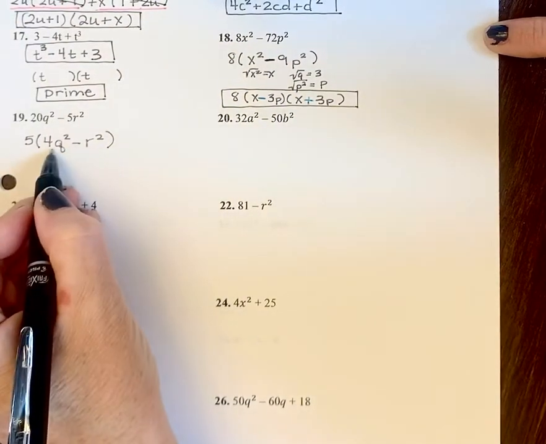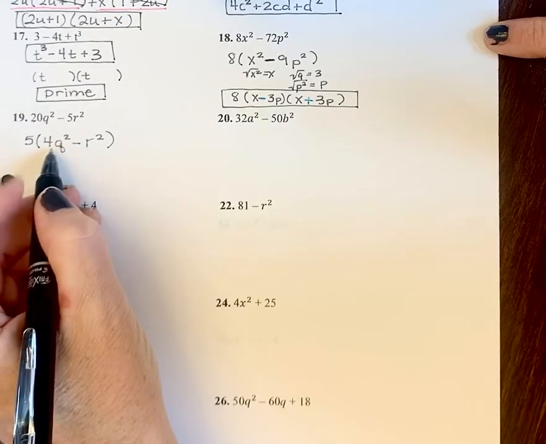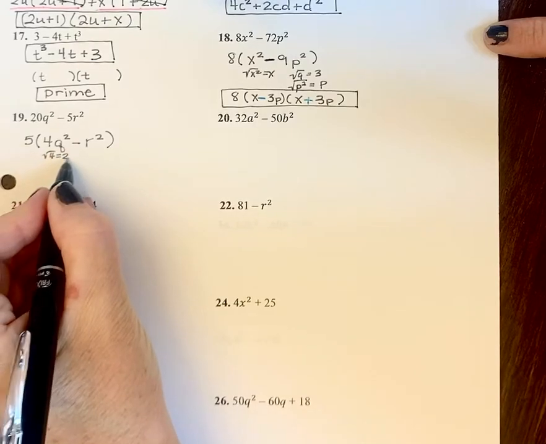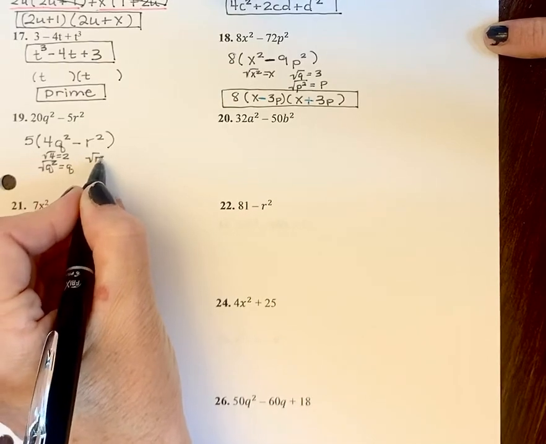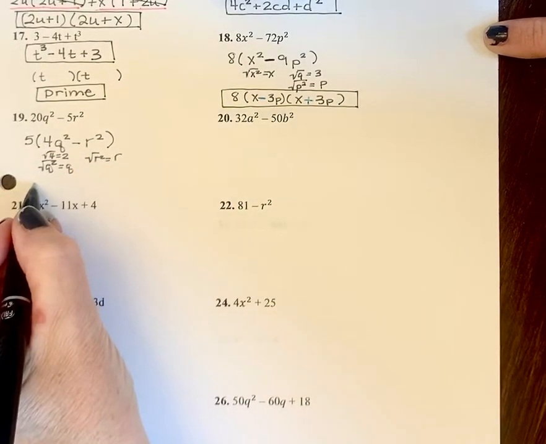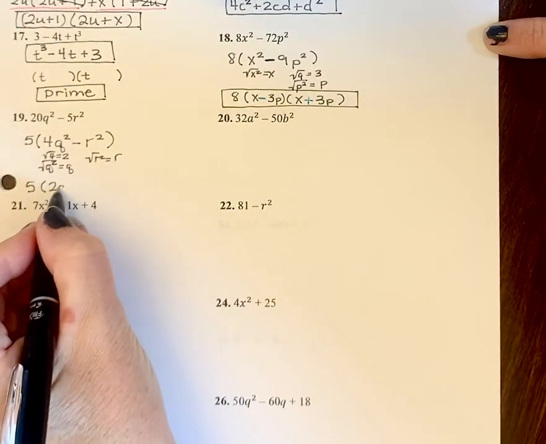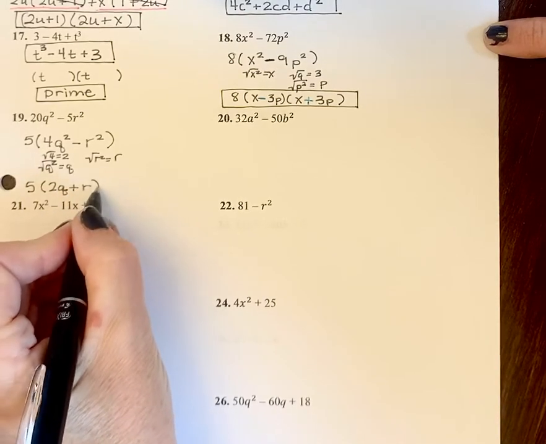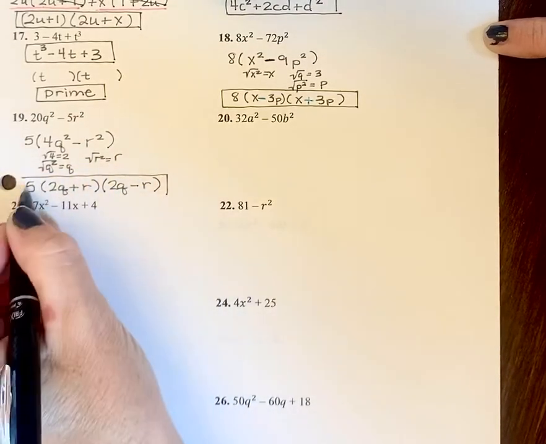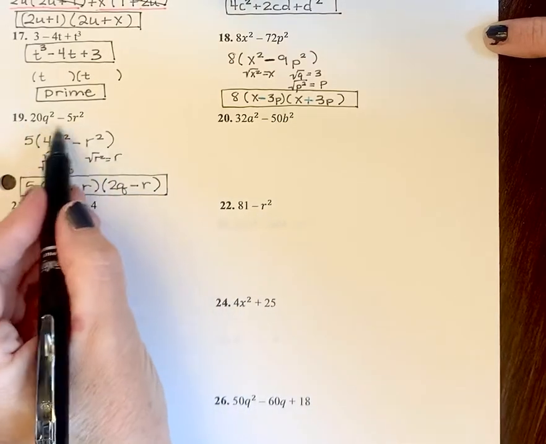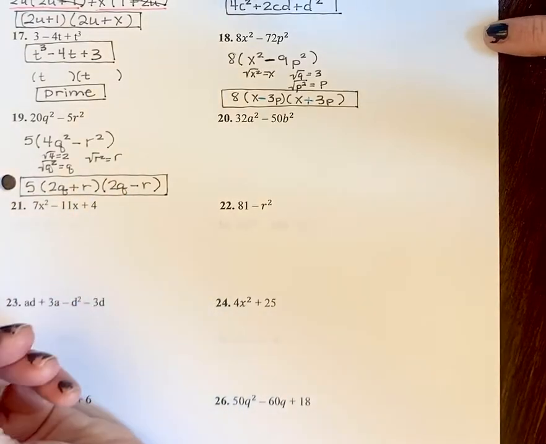Now, is it a difference of squares? Well, can I take the square root of the 4 evenly? Yes. Can I take the square root of q squared evenly? Yes. And the square root of q squared is q. Can I take the square root of r squared evenly? Yes. All right, so I can go ahead and write my answer. Don't forget the greatest common factor of 5. Square root of the first term goes here. Square root of the last term goes here. 1 is a plus and 1 is a minus. All right, so this problem had 3 factors: a 5, a binomial, and another binomial.